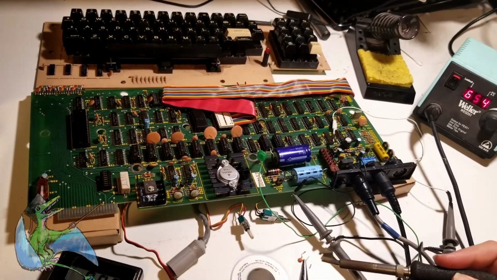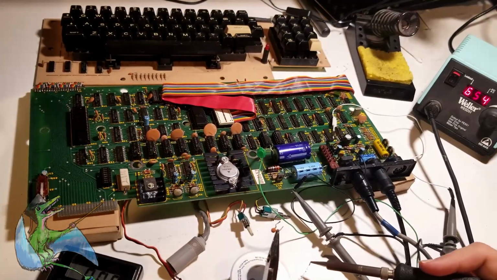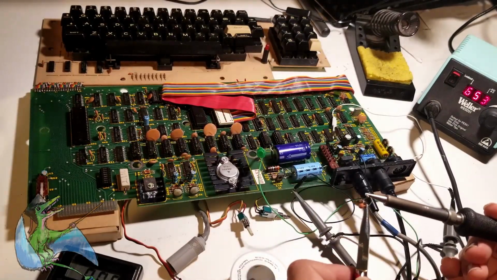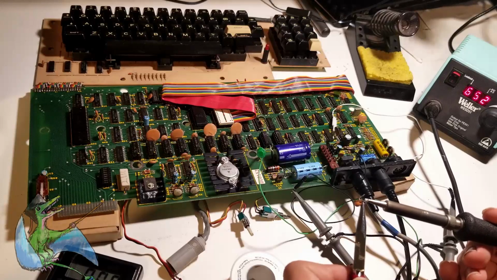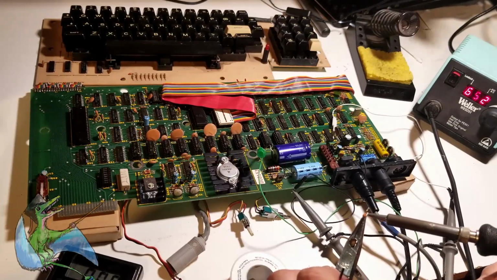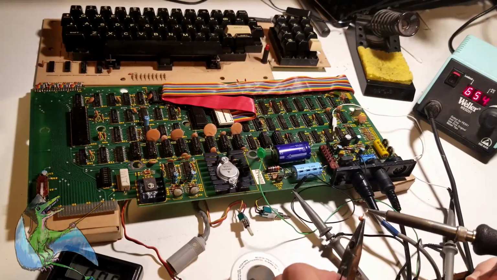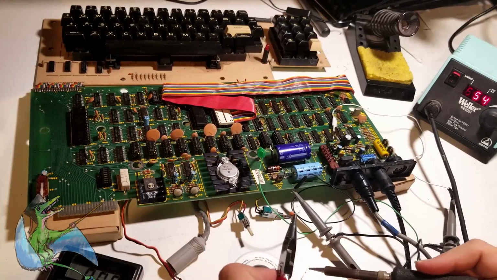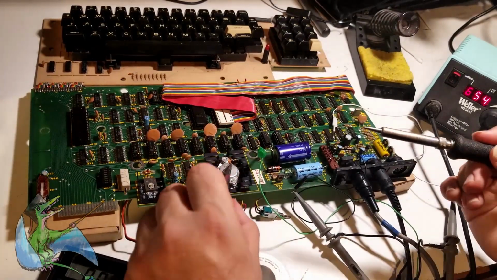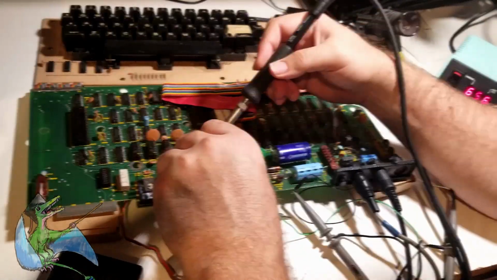All right, so we're trying that again, holding the capacitor in the pliers and getting it nice and tinned. Then we're going to put a little more tin on here, and I'm going to try hooking it up to the capacitor that's in here.